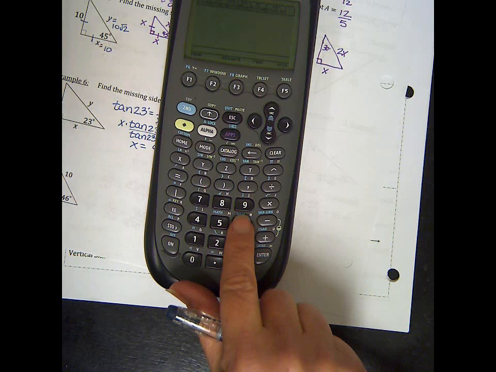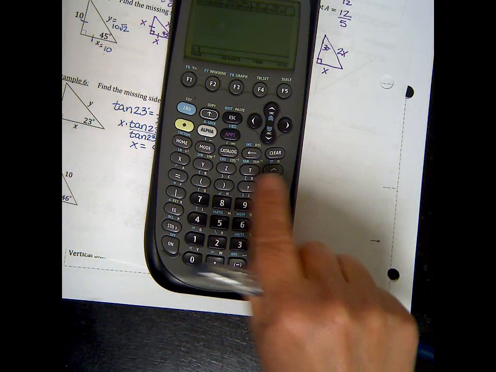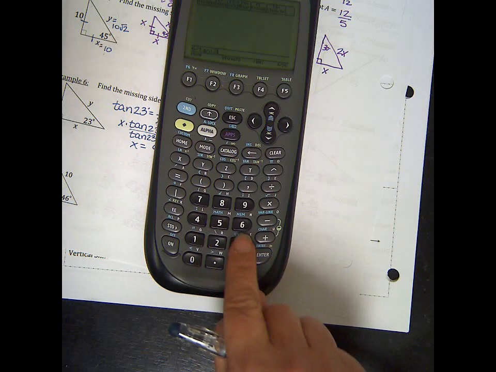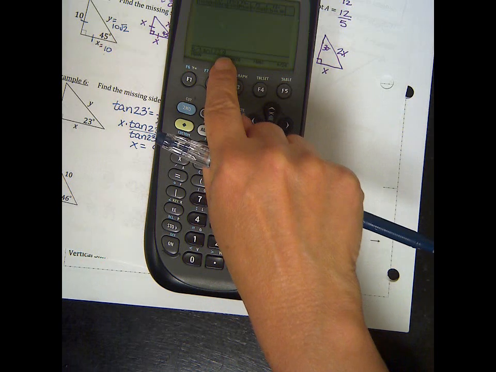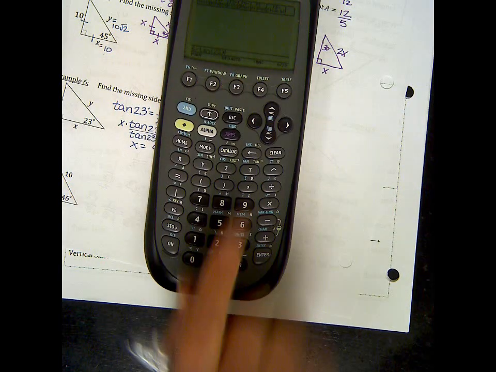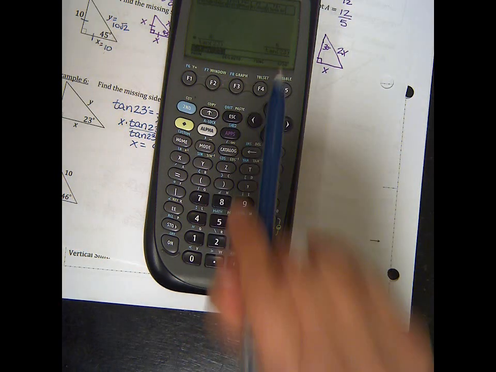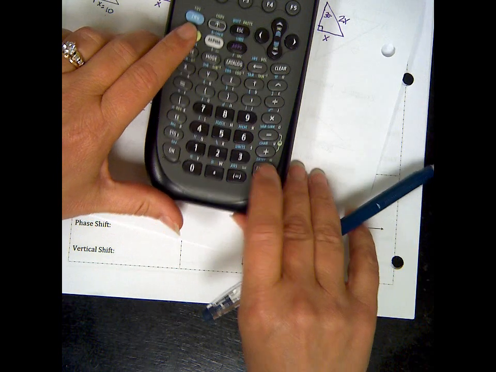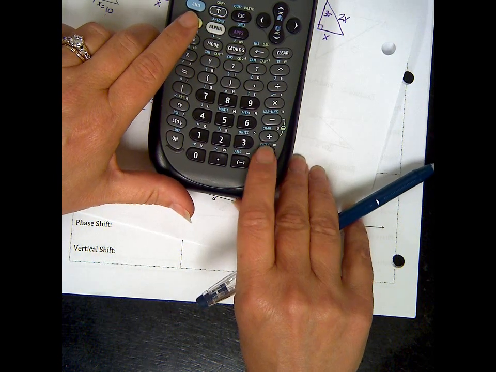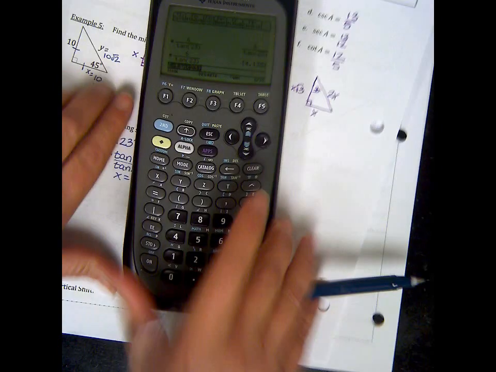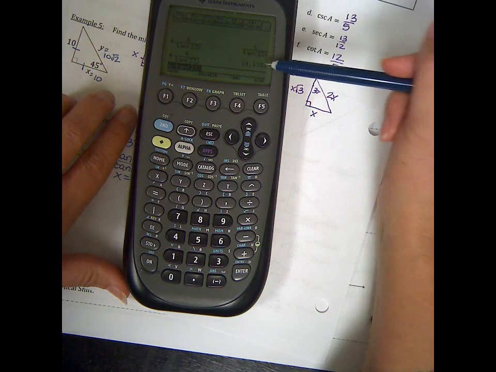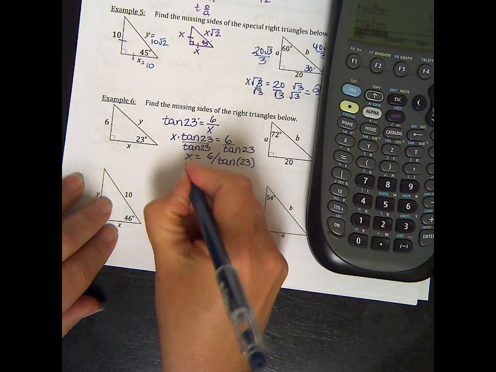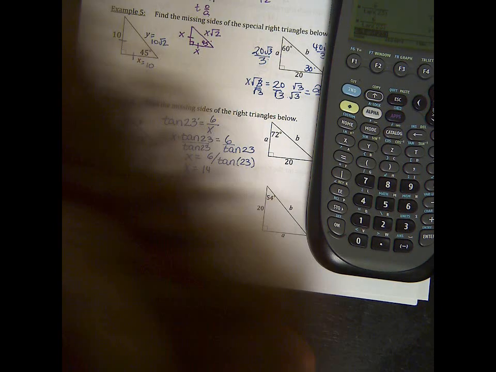So I'm going to put in here 6 divided by the tangent, so the blue button, tangent of 23. And then make sure you close your parentheses or it'll give you an error. 6 divided by tangent of 23. And if I just push enter, it's going to give me basically exactly what I put in. So you need to push the approximate button, which is the yellow button and the little squigglies. Yellow, enter. That's approximately, and it gives me 14.135. So we're going to round to 3 places here. So x equals 14.135.